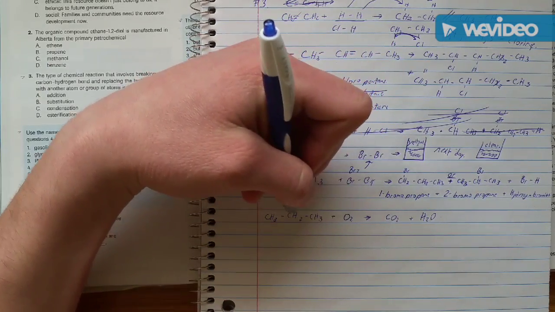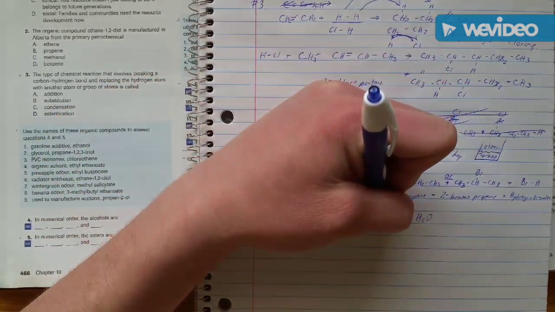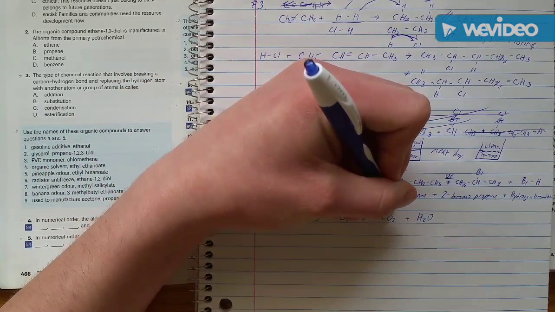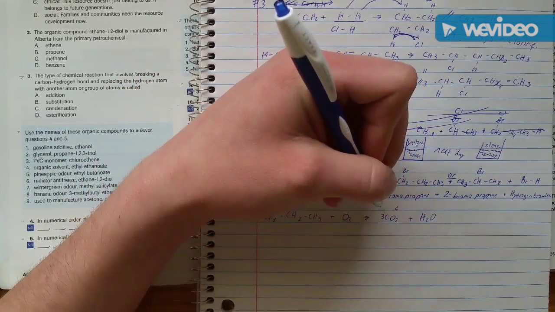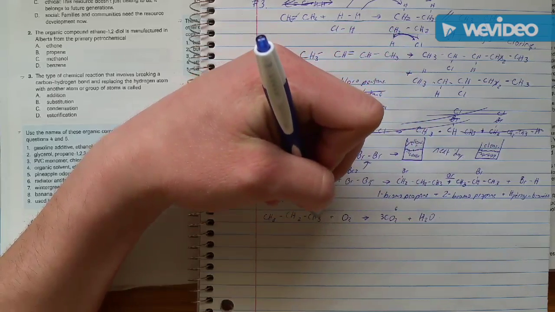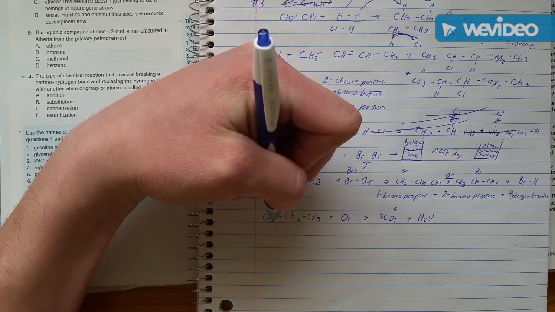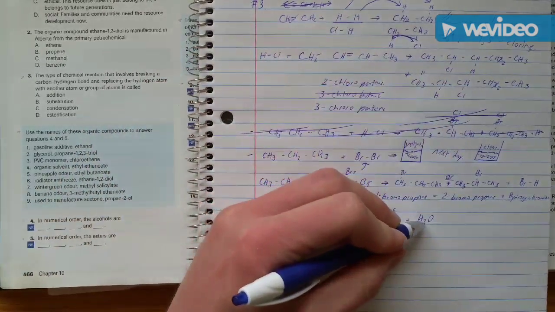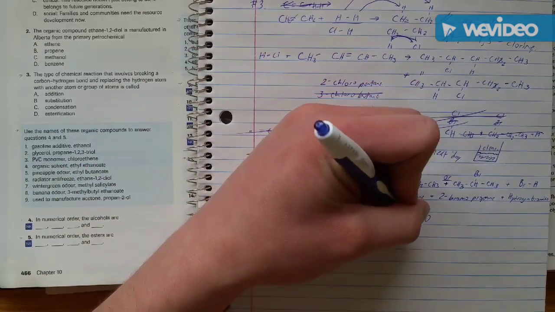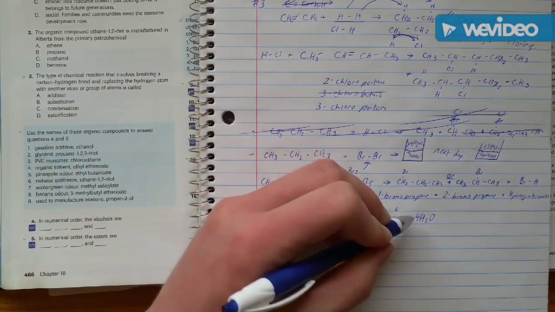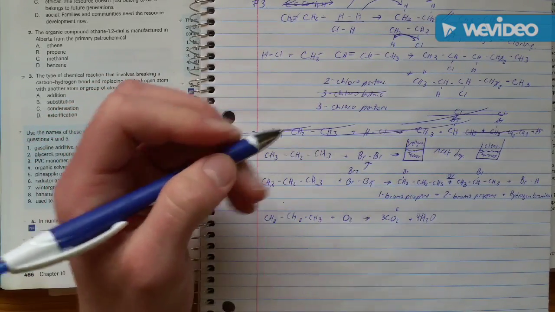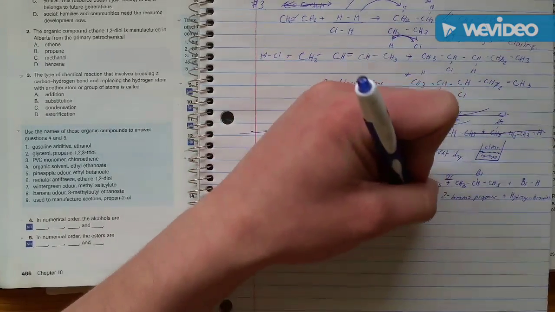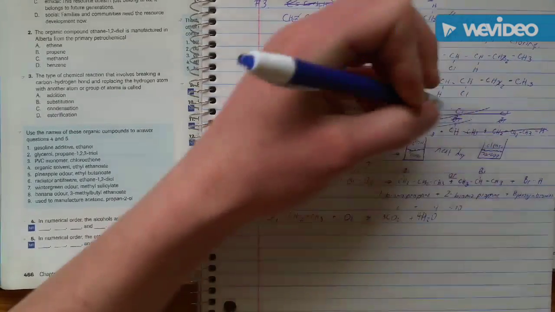We'd realize there are 3 carbons here, so we'd place a 3, which makes the oxygen level become 6. We can write that on top. We have 3, 6, 8 hydrogens. So if we already have a 2 here, we need 4, because 4 times 2 would be 8, leaving us with 4 oxygens. So 4 plus 6 is equal to 10.